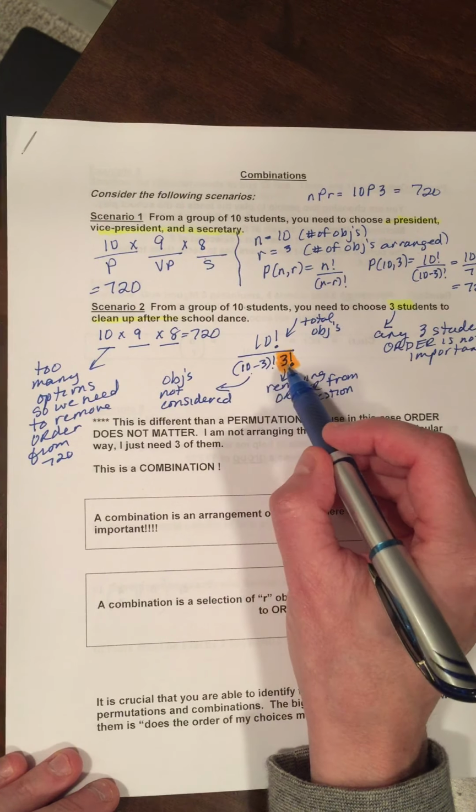Now, just so that we understand, this could also be seen as n factorial over n minus r factorial, r factorial. 13 factorial over 5 factorial, 8 factorial. Now watch that on the calculator. 13 factorial divided by 5 factorial times 8 factorial, close bracket.